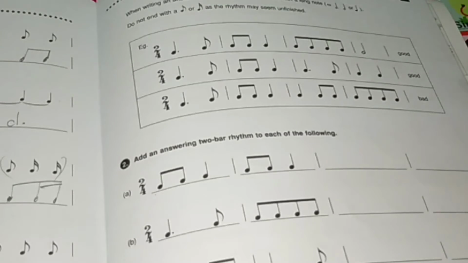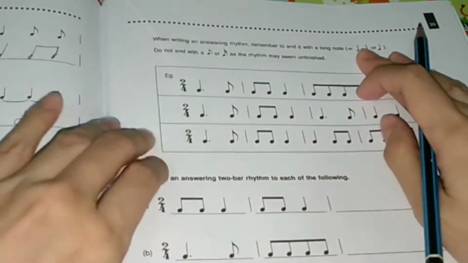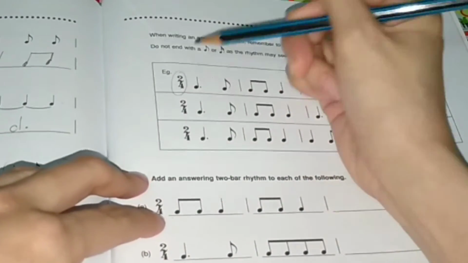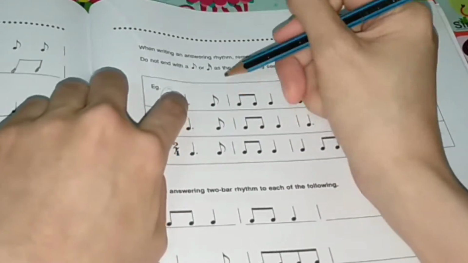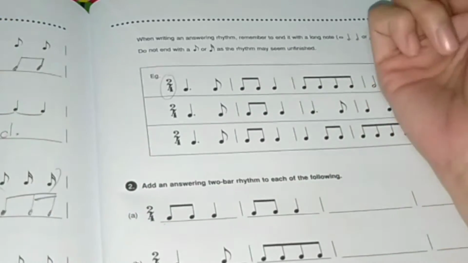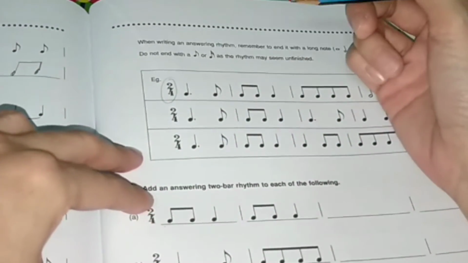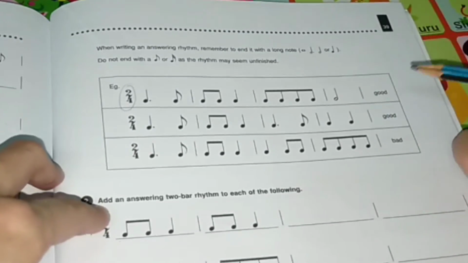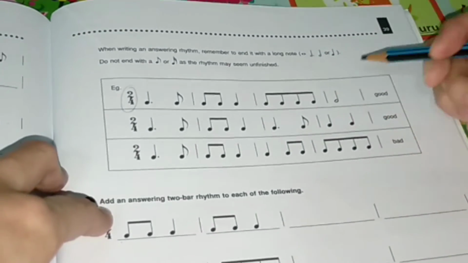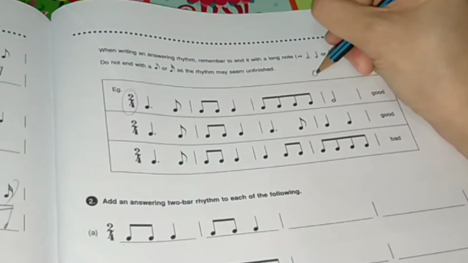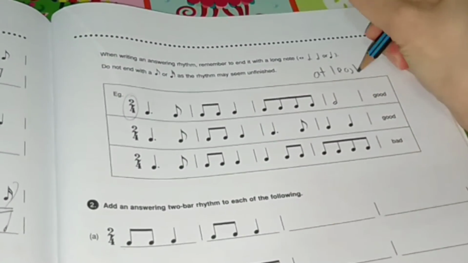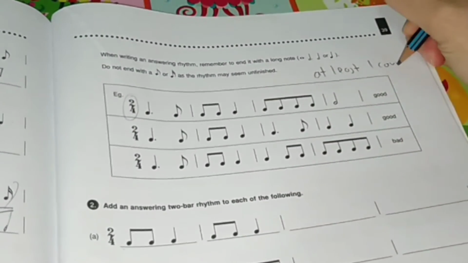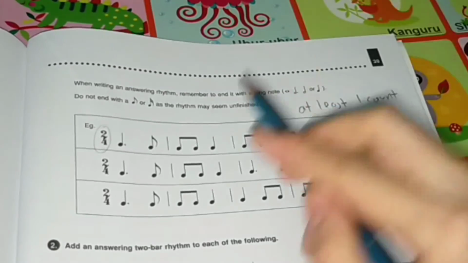Now we are going to learn rhythm writing. This is very easy. So if you have 2/4, then you just have 2 counts in one bar. You can be creative and make anything that you like. And then there's only one thing to remember. The very last note has to be at least 1 count. So at least 1 count for the very last note.